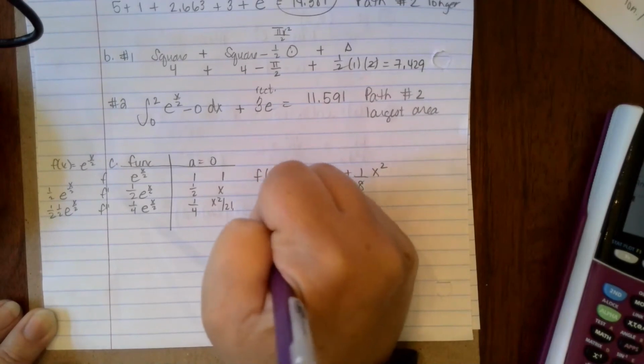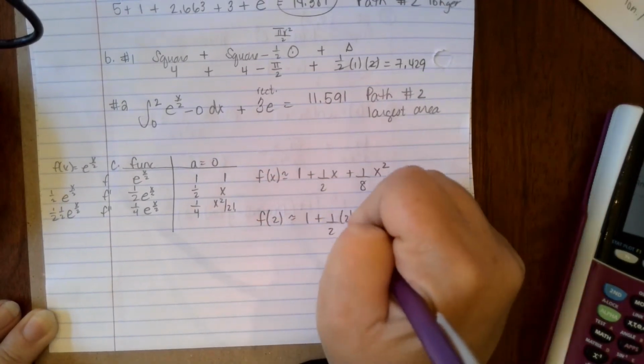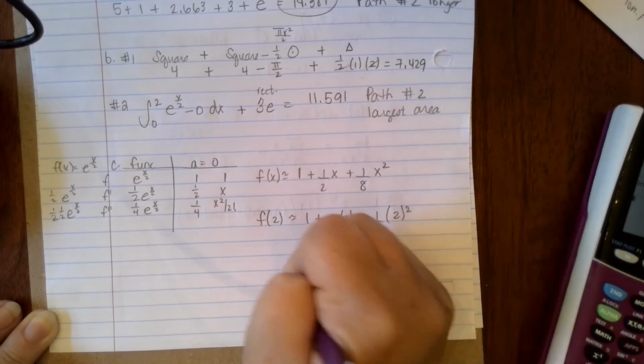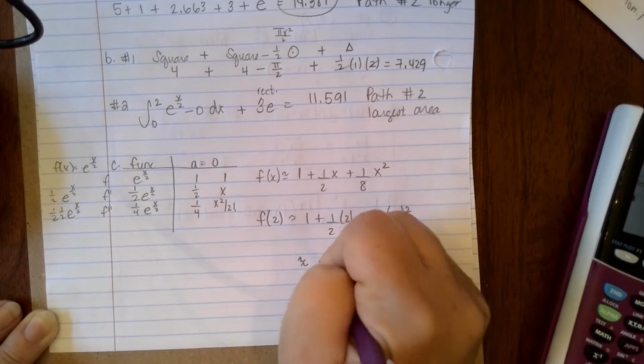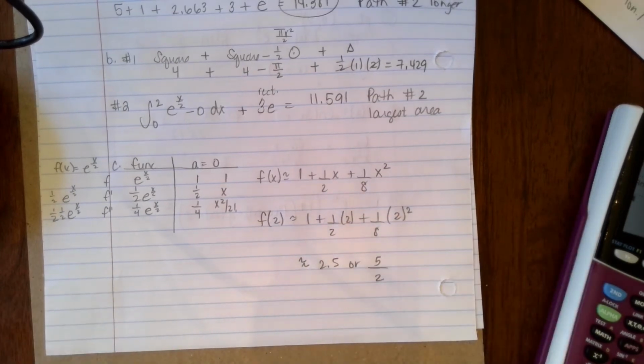They wanted us to evaluate that at 2. And we get approximately 2.5 or 5 over 2. They don't really care how you answer it, decimal or fraction.